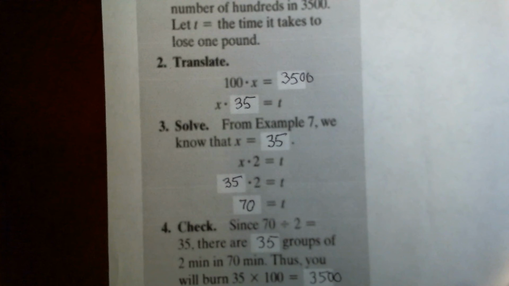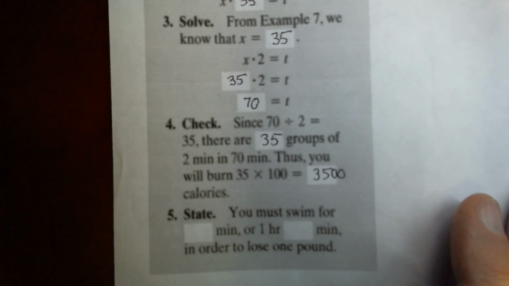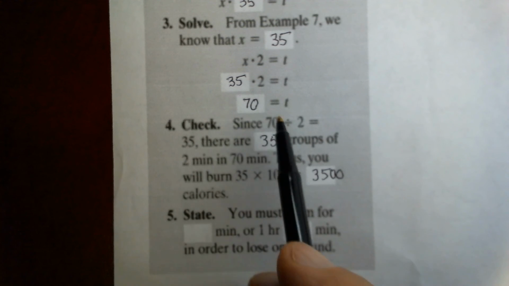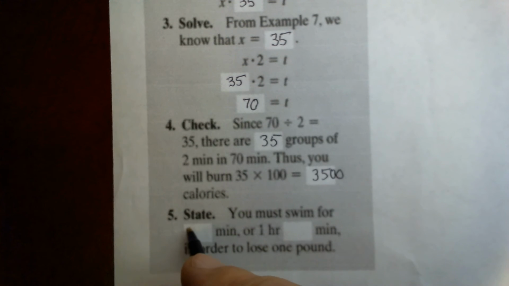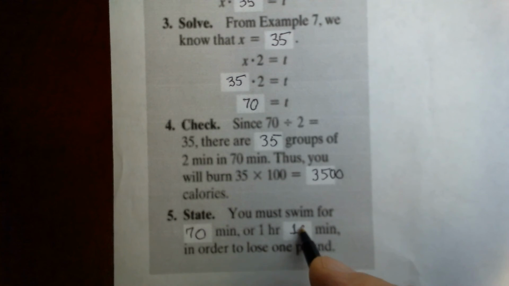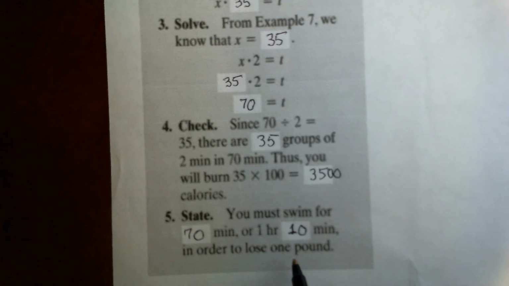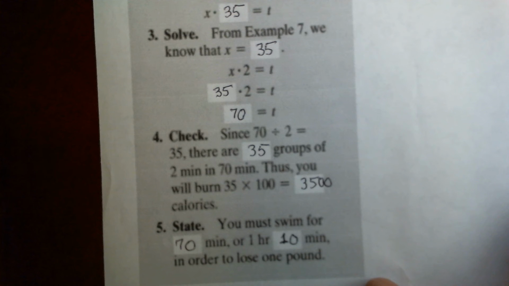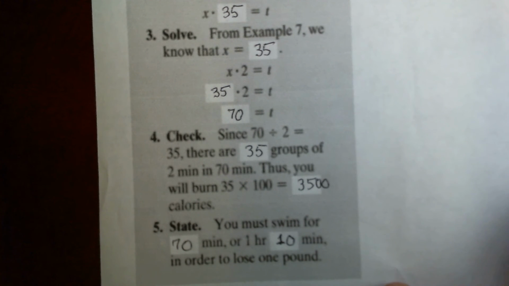So now we state our solution here. So you must swim for 70 minutes, or 1 hour and 10 minutes, in order to lose 1 pound. So you may want to go over this again so that it all makes sense to you. But this is a very good breakdown when you have an in-between step.